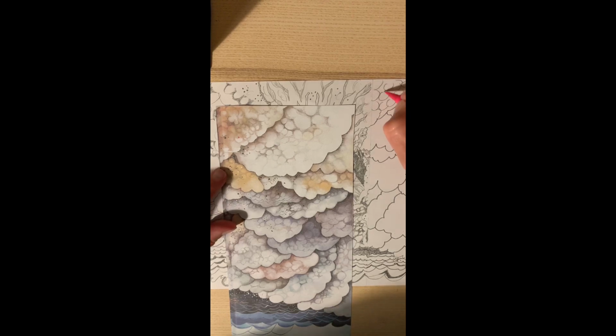So I'm just going to shade in between. Not all of them. I'm just going to pick some areas to just gently shade in between. And again, if you press harder with your pencil, you'll get your darker lines. And if you're very gentle, you'll get your paler shading in.